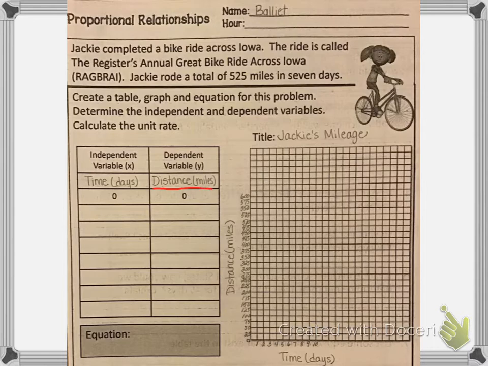Since it's the dependent variable, we're also going to see that it is on the y-axis. So we see that the distance in miles is right here on the y-axis. And then the time in days is the x-axis. So we'll see the time in days over here on the x-axis of the graph. So the distance depends on how many days she travels.